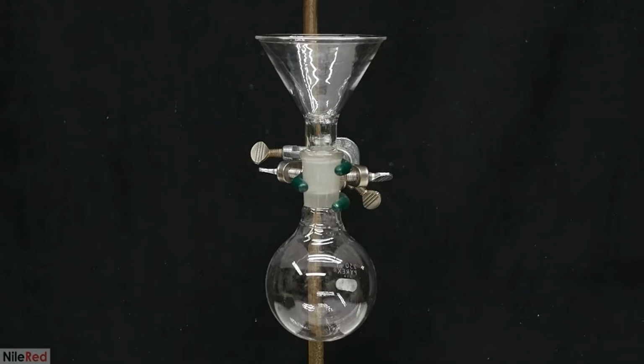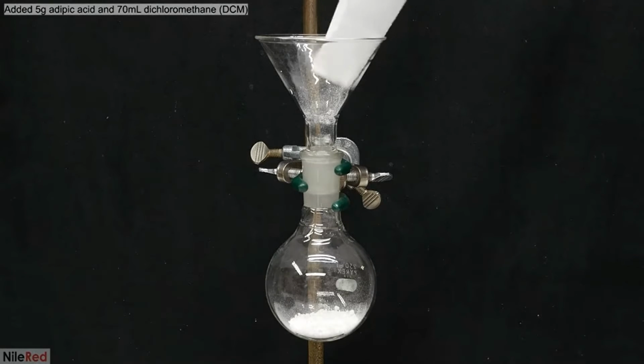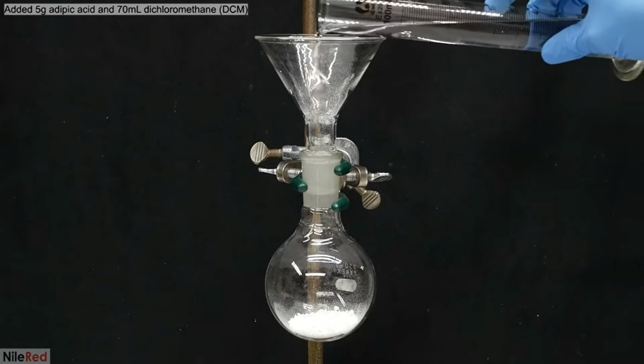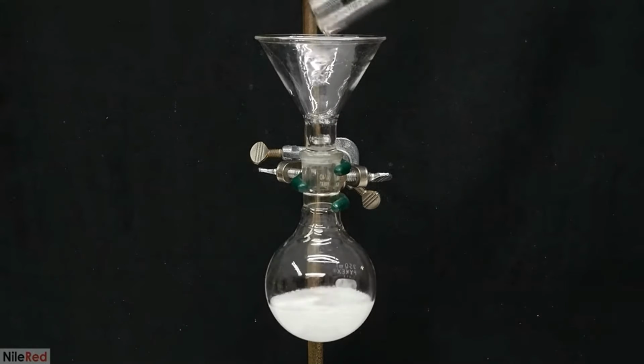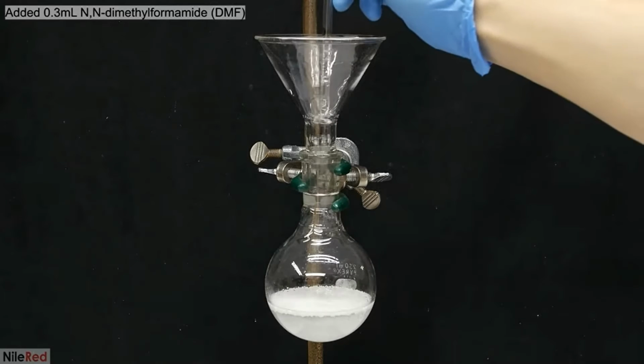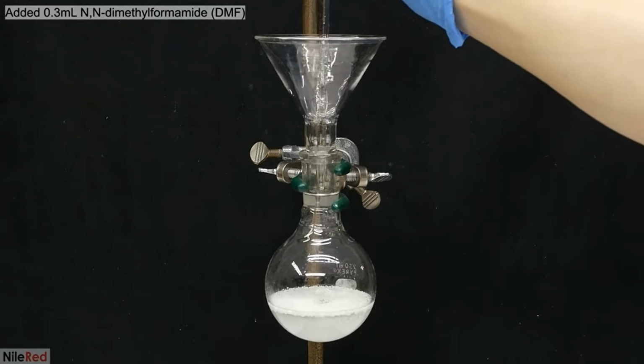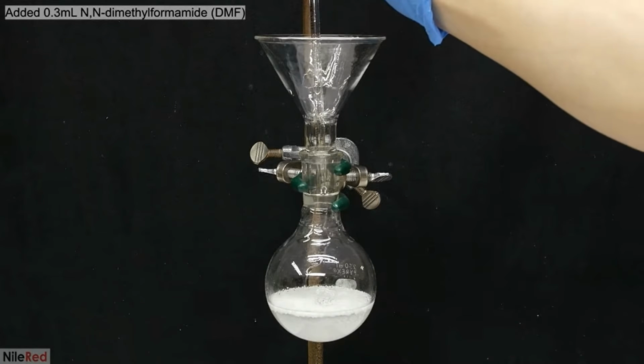Okay, so now we're ready to do the actual reaction, and I start by dropping in a magnetic stir bar. I then add 5 grams of adipic acid, followed by 70 milliliters of dichloromethane. And the last ingredient is a small amount of dimethylformamide, which will be acting as a catalyst.